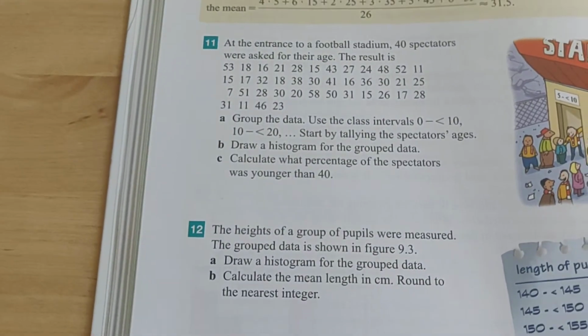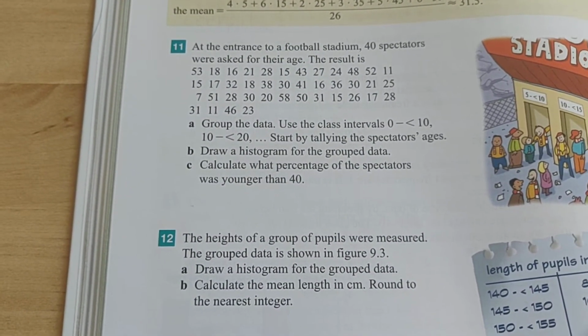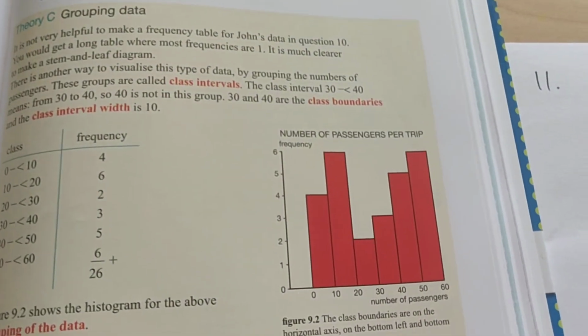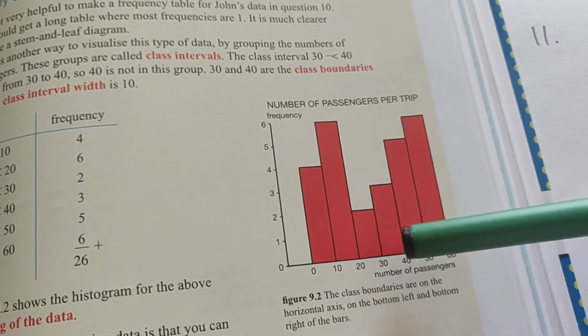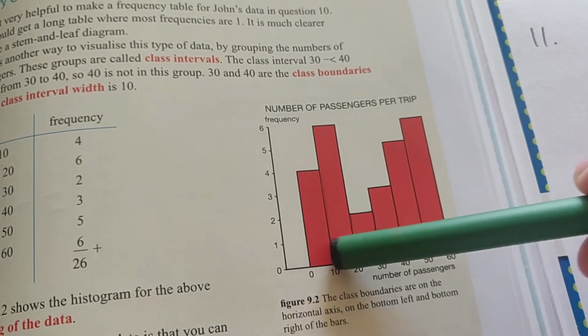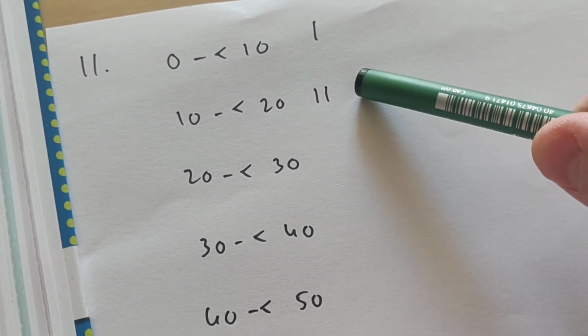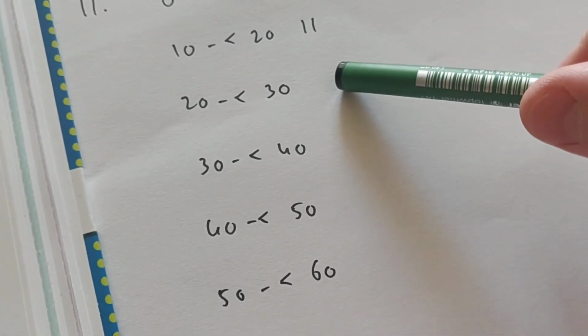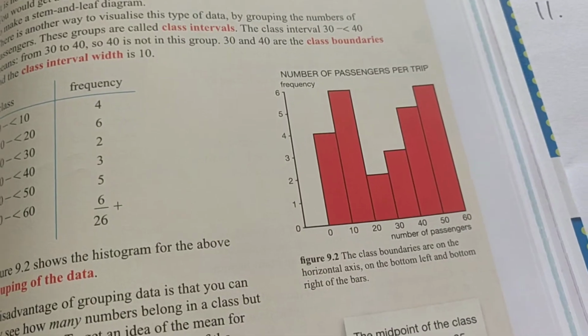All right, so that was question A, group the data. And then draw a histogram for the grouped data. If you want to know what a histogram is, go back one page. This is what a histogram looked like. You write down 0, 10, 20, 30, 40, 50, and then between 0 and 10 you make a bar, and in this case that bar should be 1 high, and in this case that bar should be 11 high, and in this case you have to count it first. But you get a picture that looks like that.